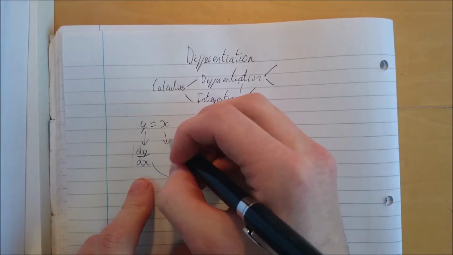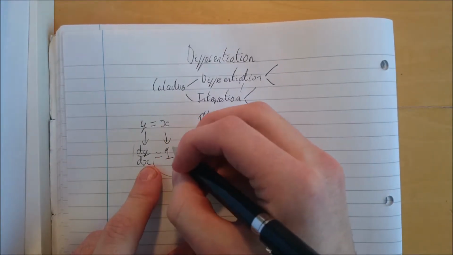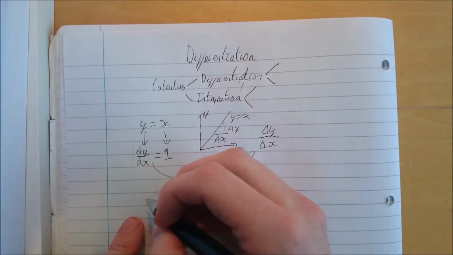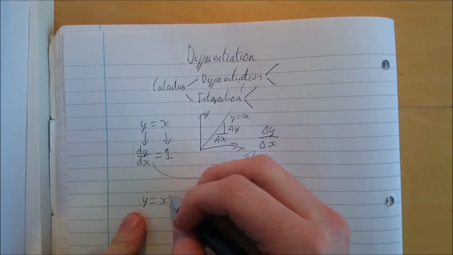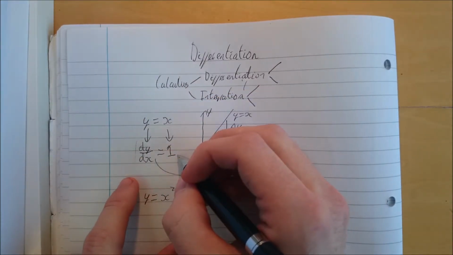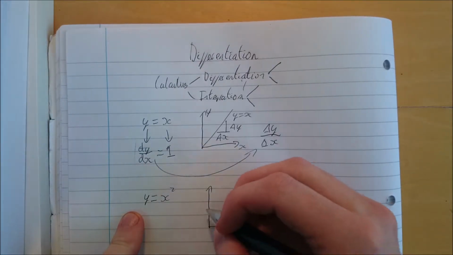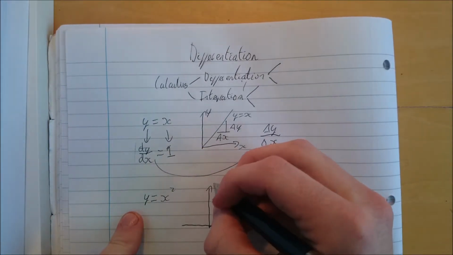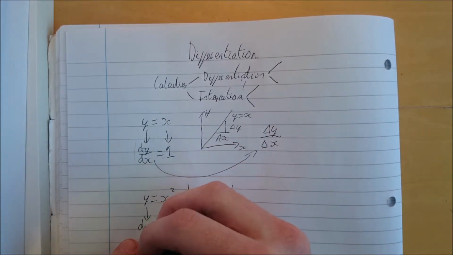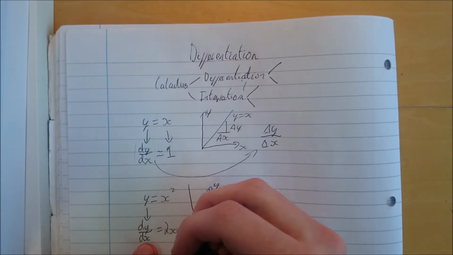For this situation, don't worry about knowing how to differentiate at the moment. I'll tell you that the answer is 1. And if you compare it to the graph, the gradient is 1. In another example, the gradient function of y equals x is dy dx equals 1. If you look at an example of y equals x squared, and draw that here, x, y, then when you differentiate it and go to the dy dx form, it differentiates to 2x.